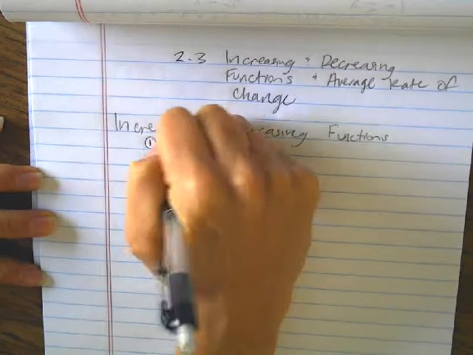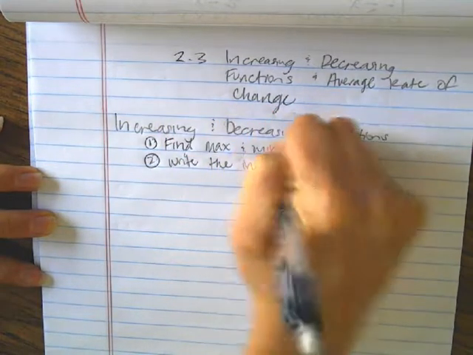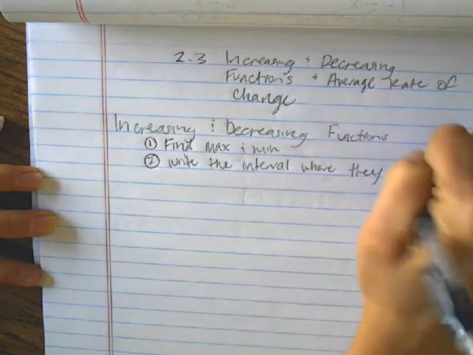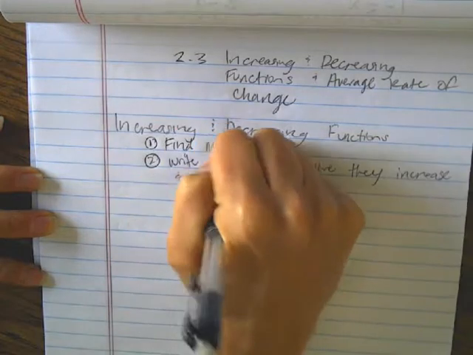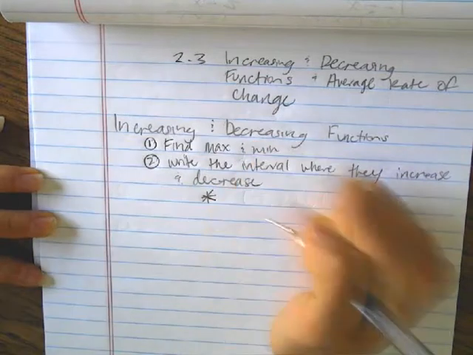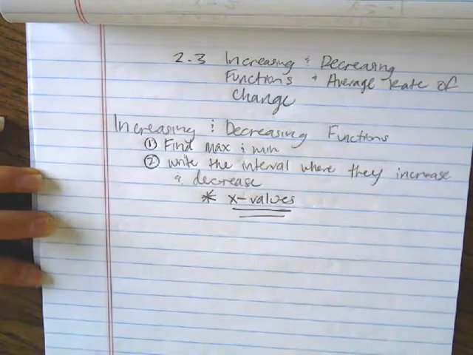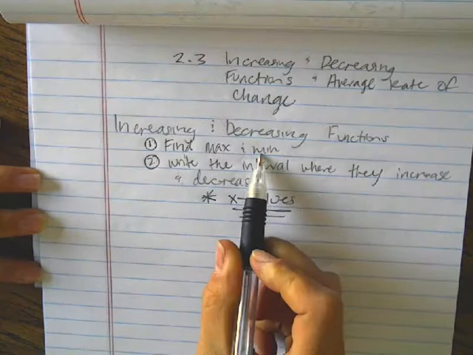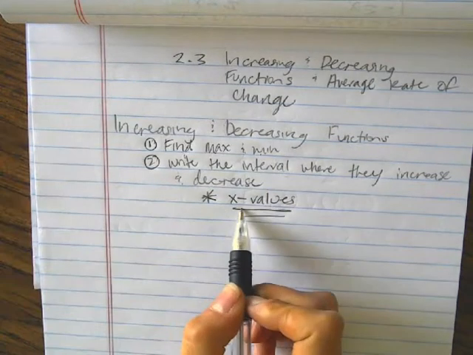The second thing you do is write the interval where they increase and decrease. Now, this is really important, so I'm going to star it. The interval is always x values. Always x values. So when you find your min and your max, you write both the x and the y value. The interval for increasing and decreasing is always x values.